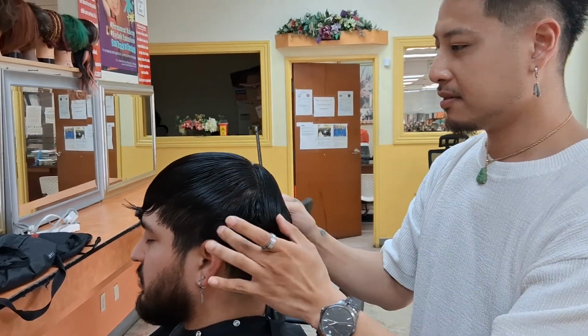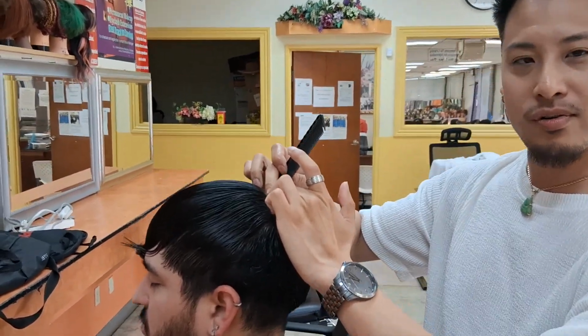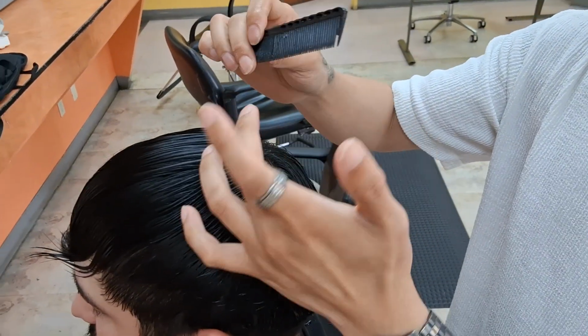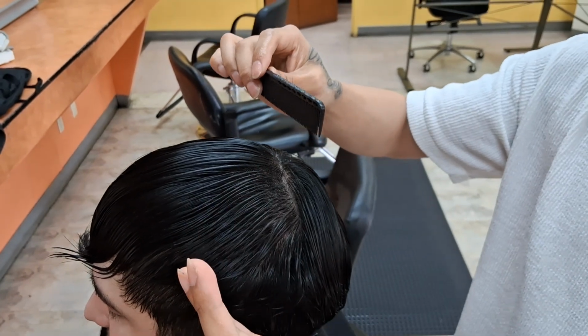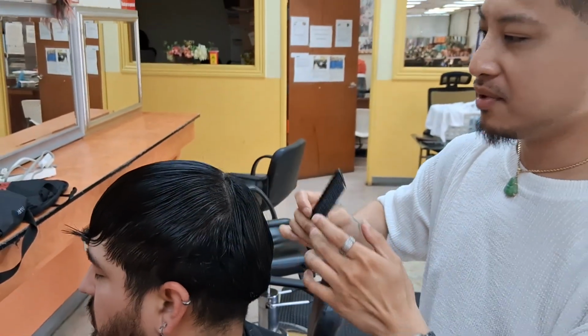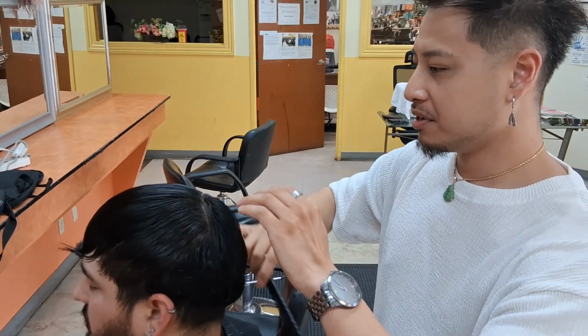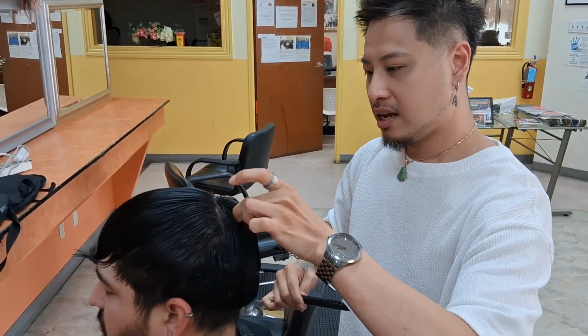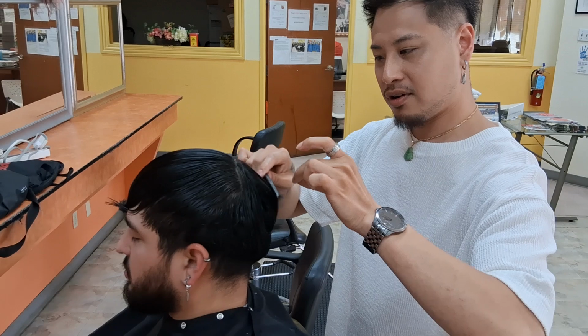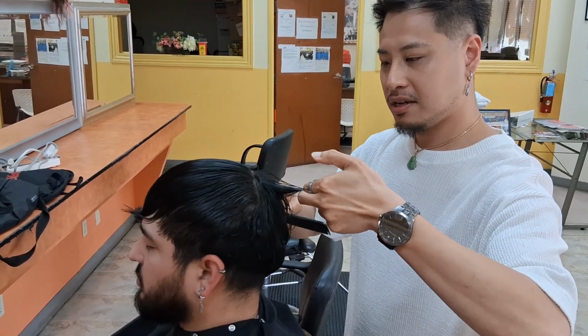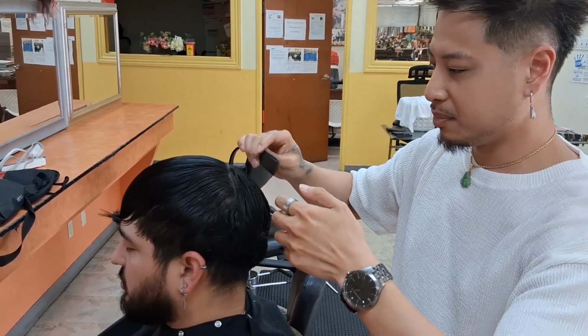Okay, so you see here, we're going to do a low fade, but we're going to section the top first before we start anything. One thing we have to do is address the crown. The crown is very important. This is where you can create cushions for weight in this area, so you can create shape.